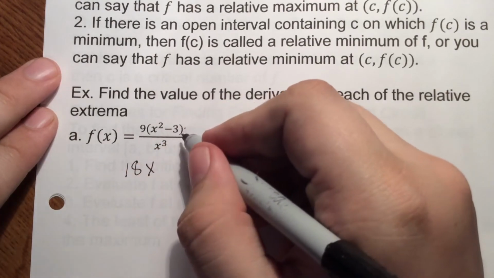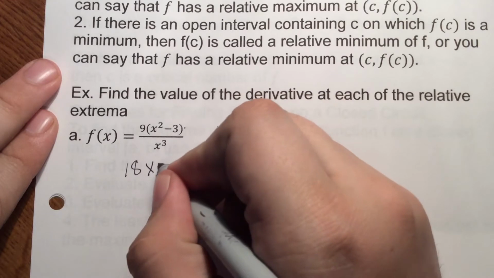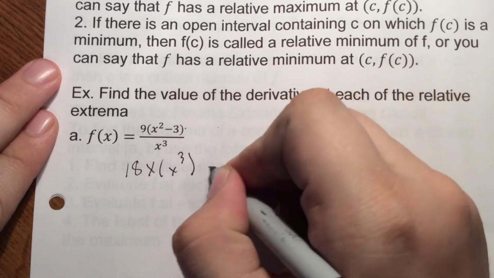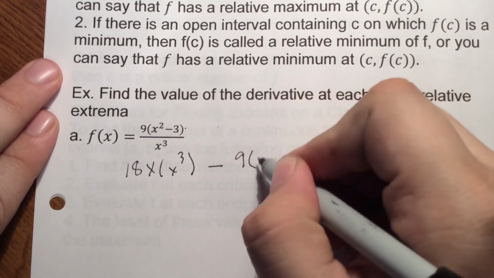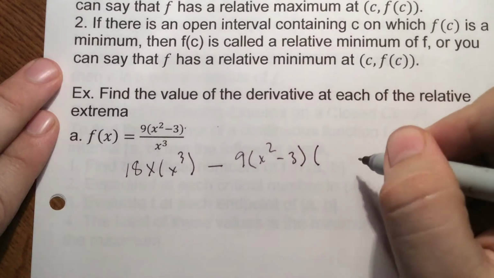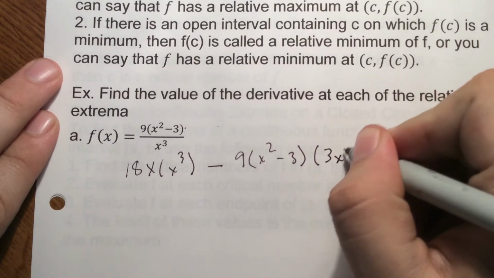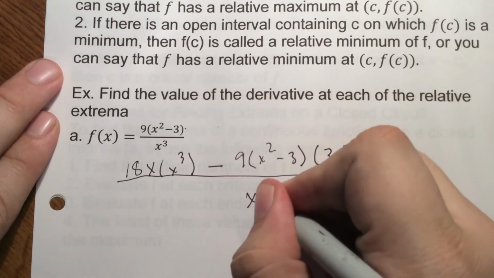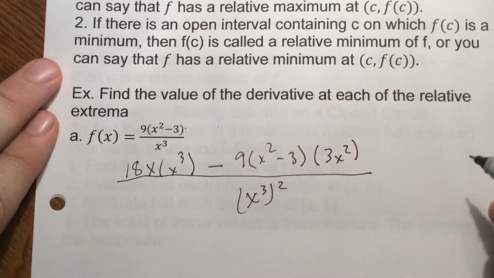The minus 3 would go to 0. So it should be that times x to the third. Then we minus the top, so 9 times x squared minus 3, times the derivative of the bottom, which would go to 3x squared, all over the bottom squared.